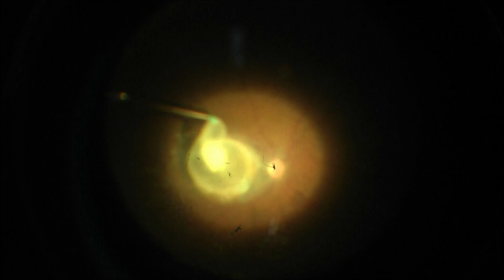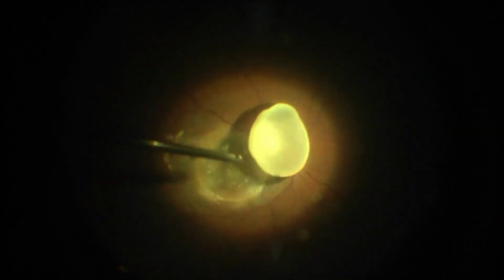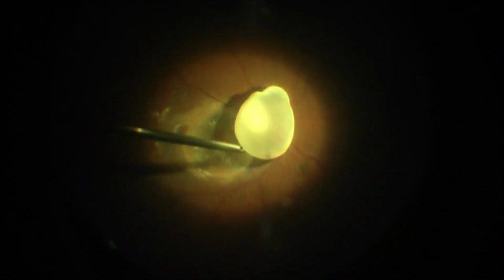Diathermy over the temporal aspect of the cyst was done and careful extraction of the subretinal cyst was attempted. With patient and gentle movements, the intact subretinal cyst was brought into the vitreous cavity. Quick aspiration of the cyst was done by the vitreous cutter.